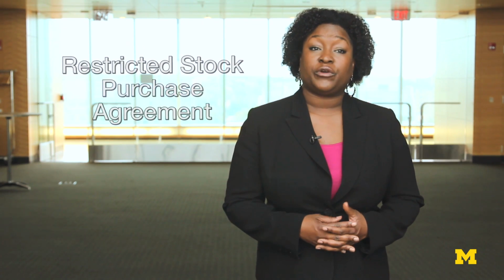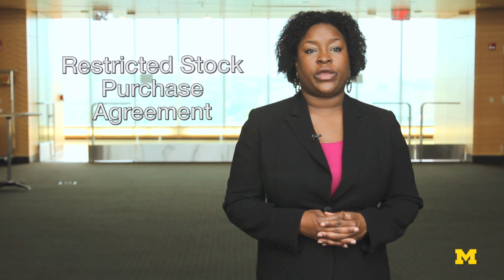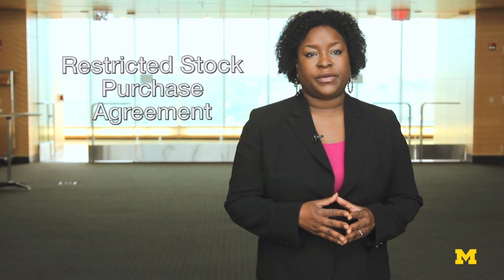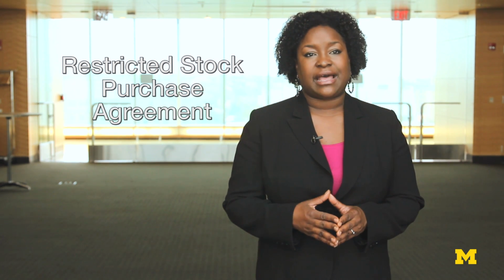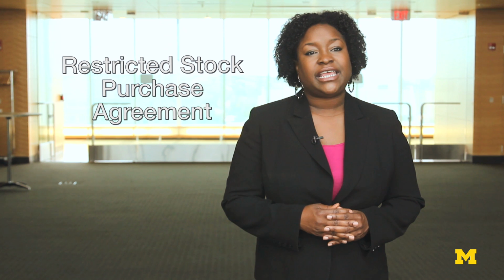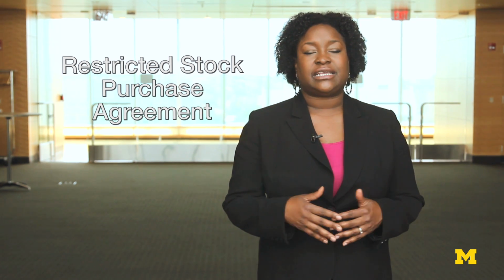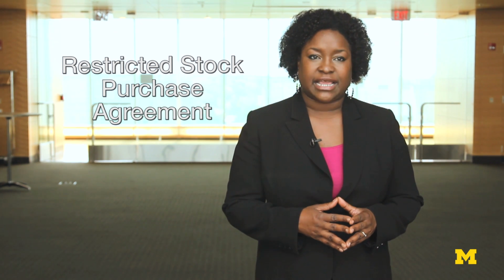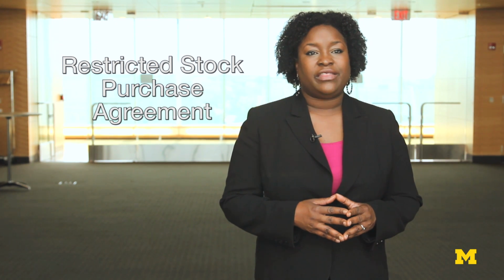The restricted stock purchase agreement is the document where the shareholders of the company will purchase their stock in the company. And if the company decides that they want to impose a vesting schedule on the shareholder, then this is the document where that would be done. What this means is that the shareholder would receive all of their stock in the company up front, but the company would have a right to repurchase the stock if certain triggering events occur.